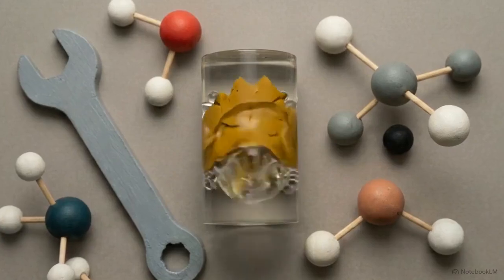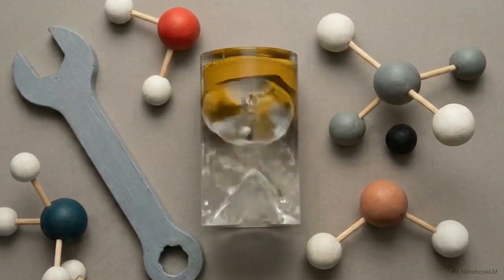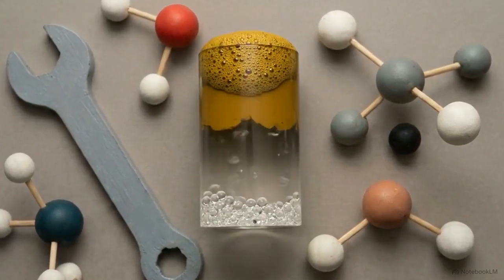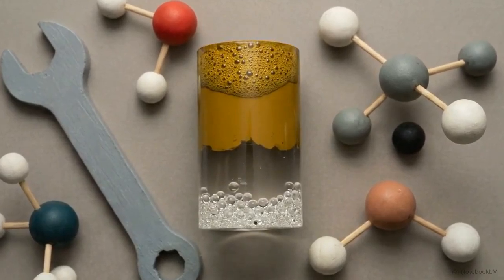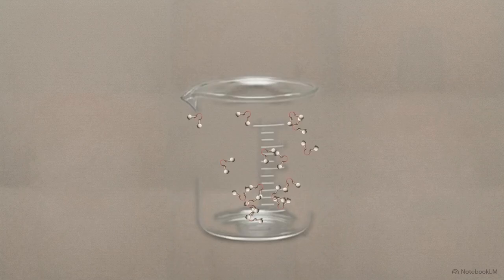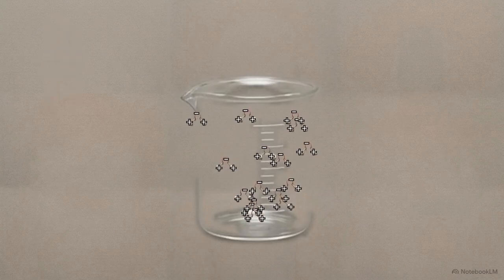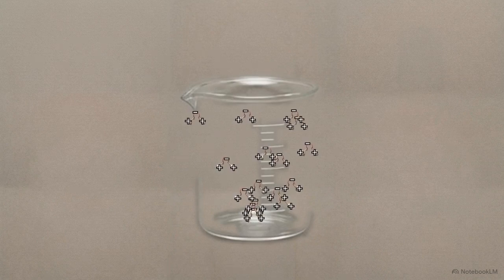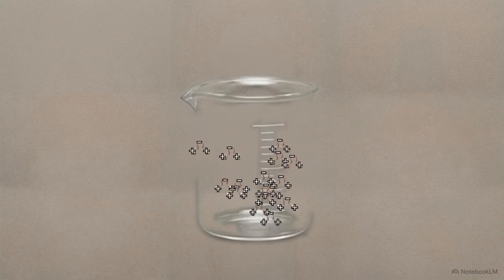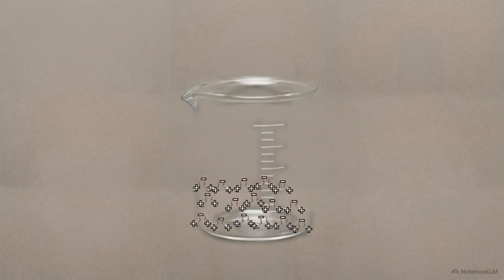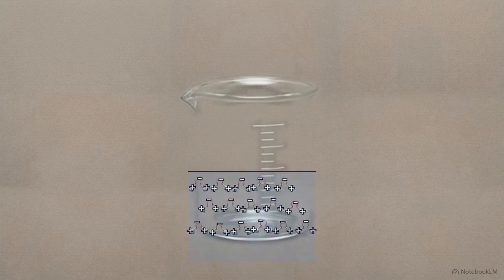If you pour two liquids together, like oil and water, and shake them vigorously, they won't automatically form a true solution. Water molecules are polar, with distinct positive and negative ends. They act like magnets, strongly attracting each other. Oil is nonpolar, lacking these poles. When mixed, water molecules pull tightly together, squeezing the oil into a separate layer.